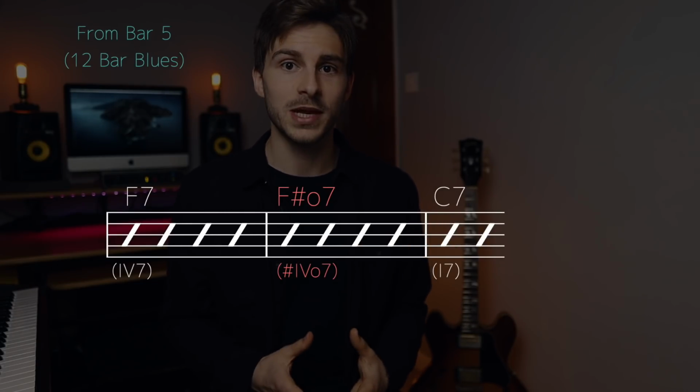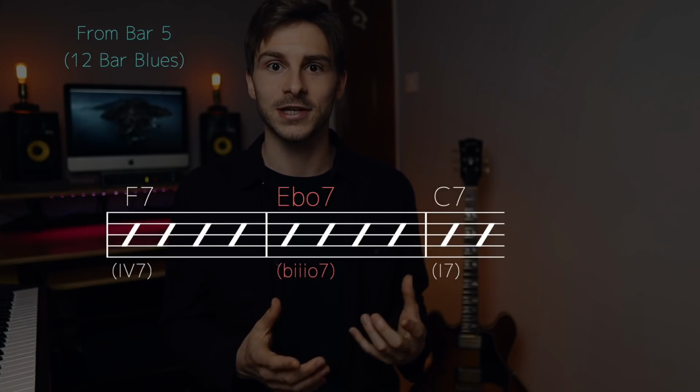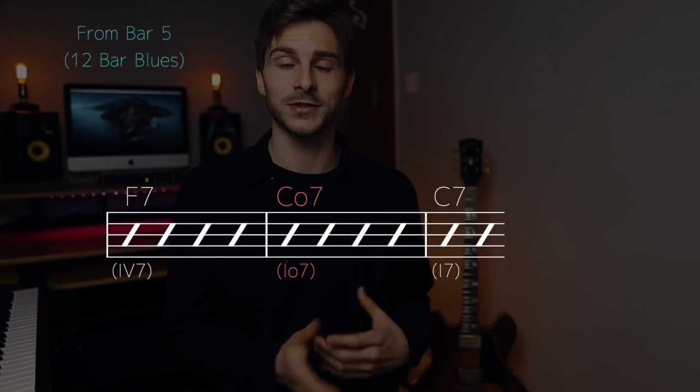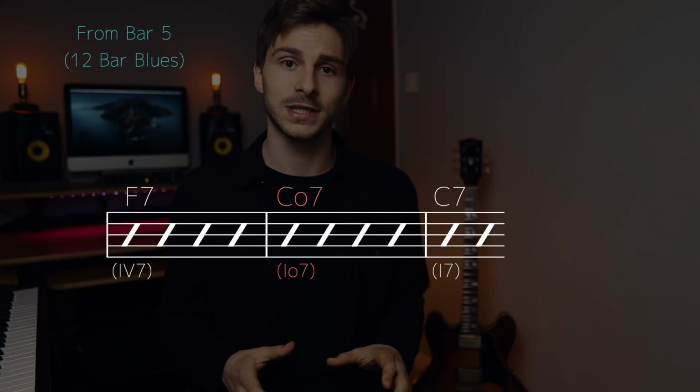Well, this sharp 4 diminished is flat 3 diminished, or vice versa, as they're just inversions of each other. It's also the same as the 1 diminished, which resolves to the 1 chord. This is definitely something we see in so many songs.